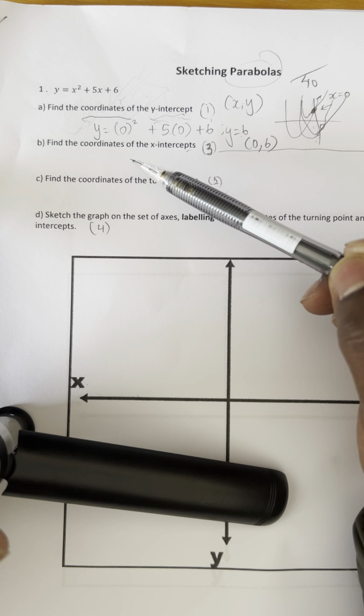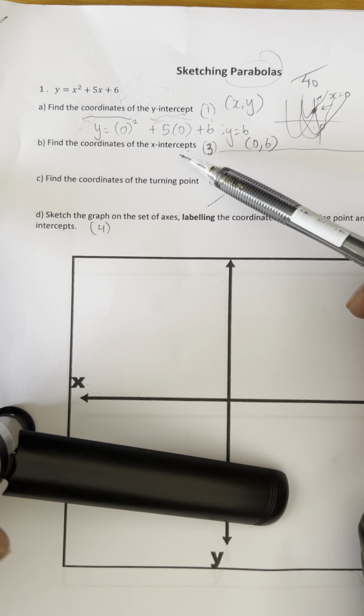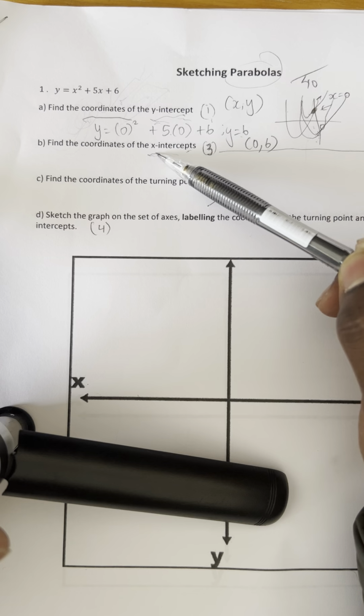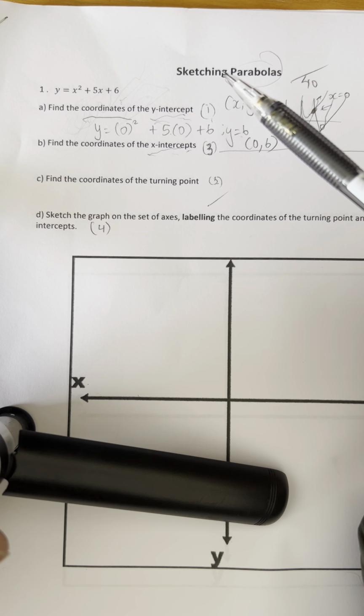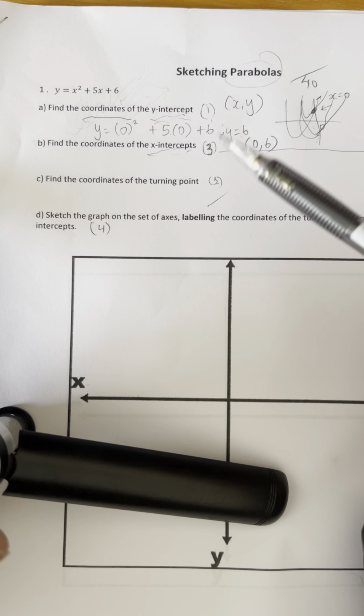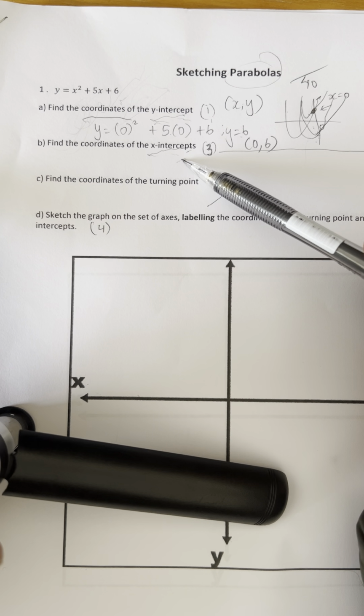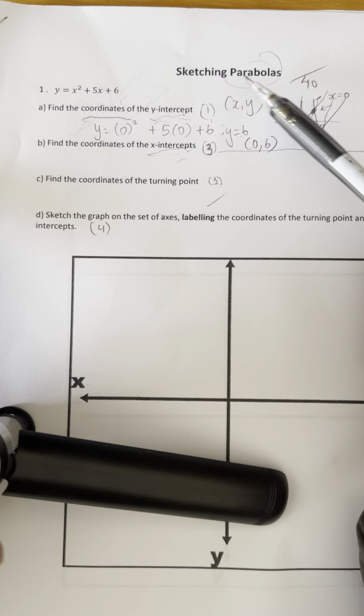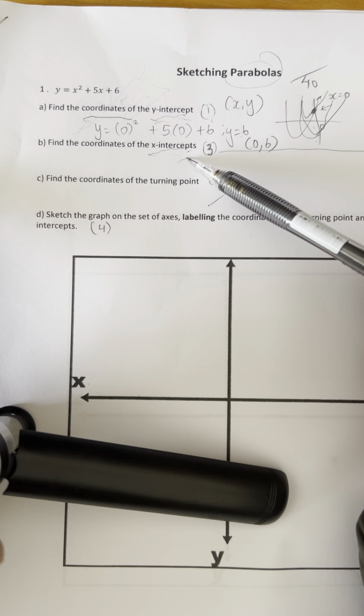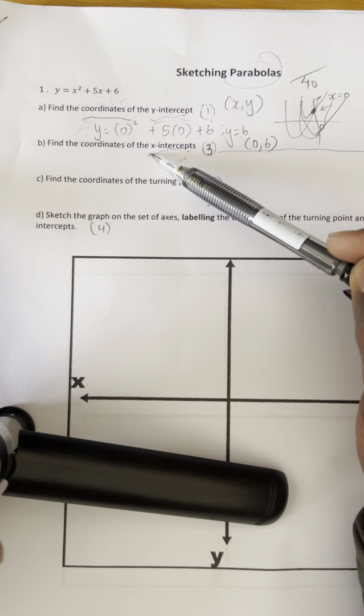Part is to try and find your x-intercepts. Okay, so you're going to then identify what it means by the term x-intercepts. X-intercepts is a plural. So that means it's going to be where the curve or the parabola is going to intercept the x-axis.